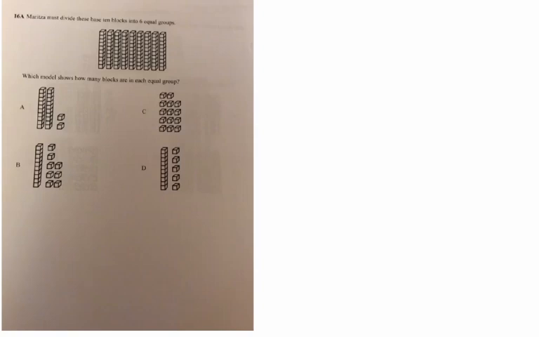This is problem solving 16a. Maritza must divide these base 10 blocks into 6 equal groups. Which model shows how many blocks are in each equal group? So remember, we have equal groups. So we're going to use our get.